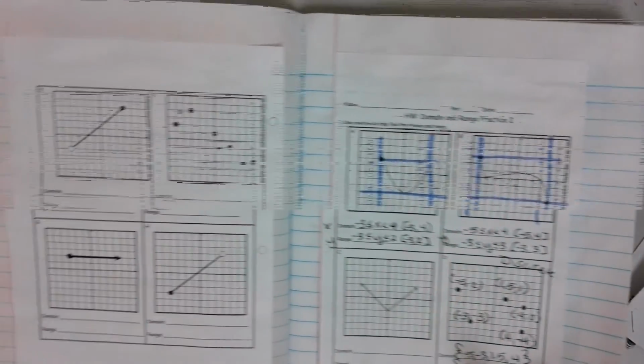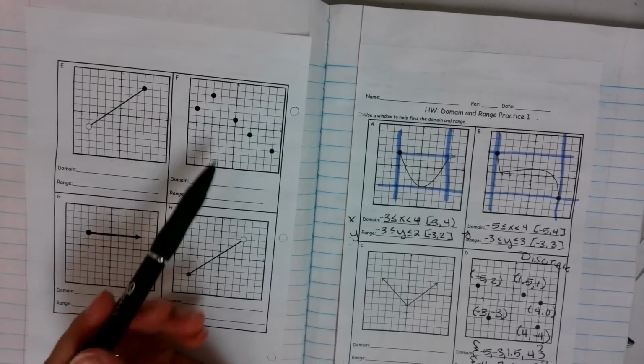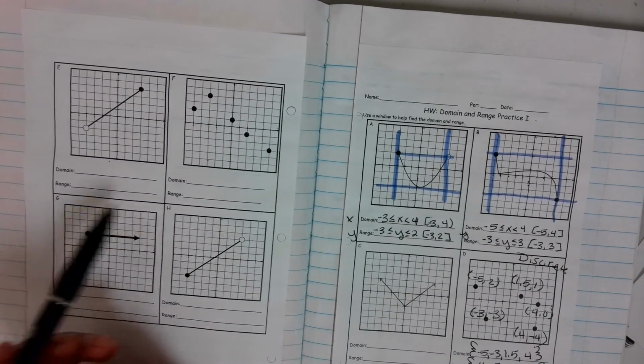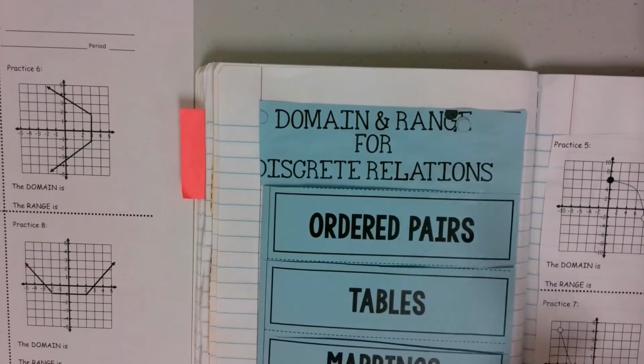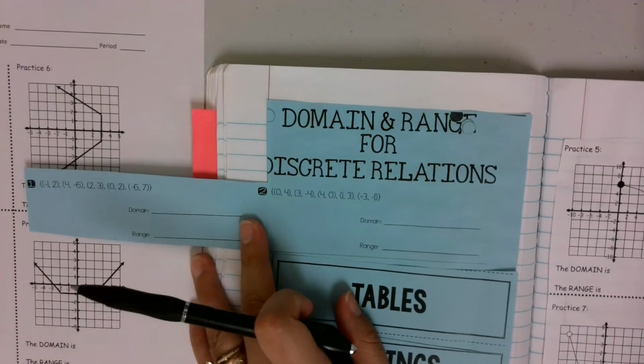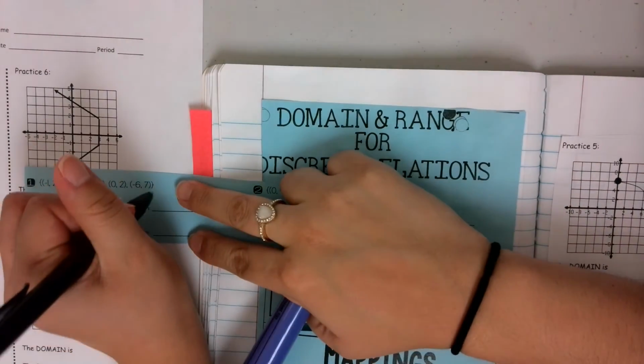Alright, so then you're going to do this one and this one and this one. We're going to come back and do this and this the next day, okay? So I want to come over here and I want to do some more discrete. Discrete functions are really easy to do. So, for example, this is discrete. Ordered pairs are discrete because we don't know if they're supposed to be connected or not.